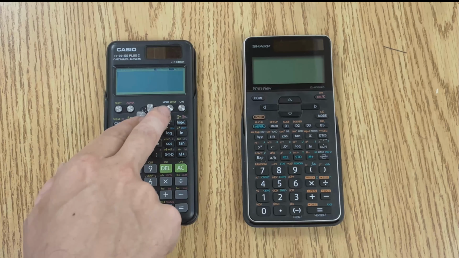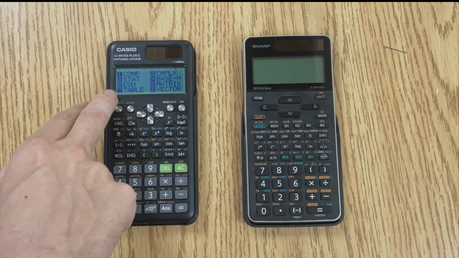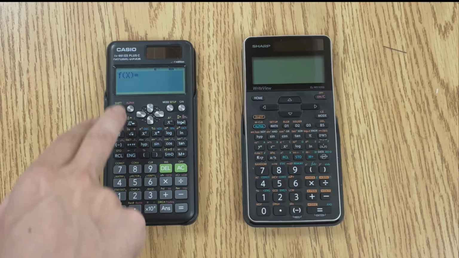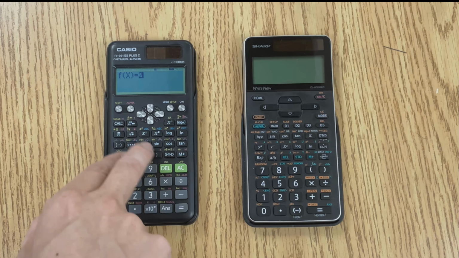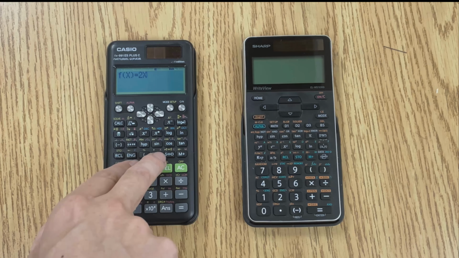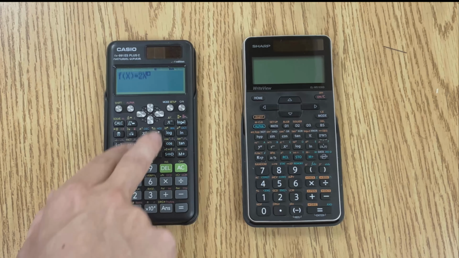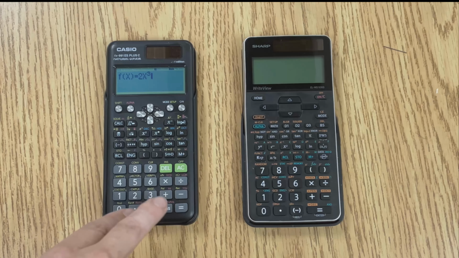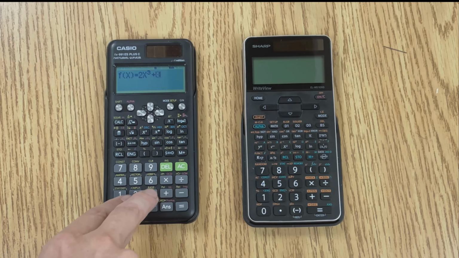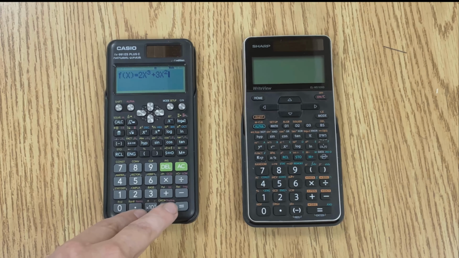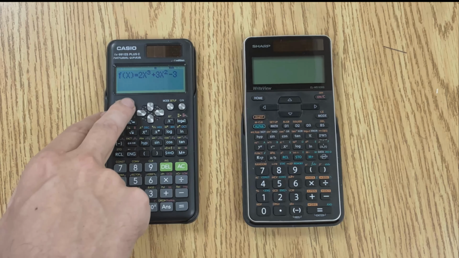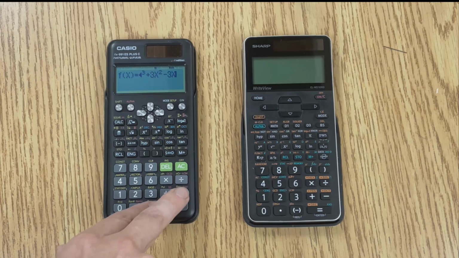So what we're going to do is go to Mode. We're going to select Table. And see we have f of x. So we're going to plug in our function. X is over here, it's in red. So we're going to hit alpha x and then cubed, so to the power of 3. Then we have plus 3x squared and minus 3x, and then minus 2. Then hit equals. We don't need a g of x for what we're doing.